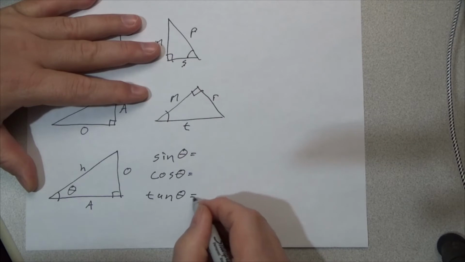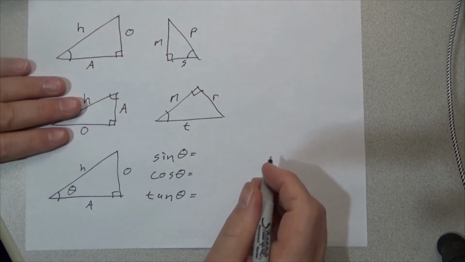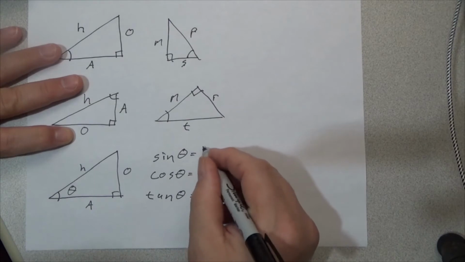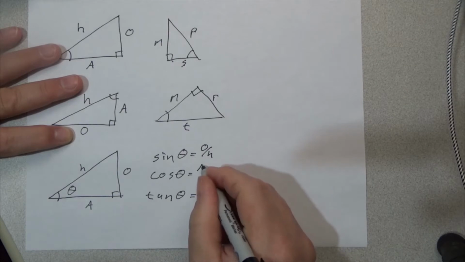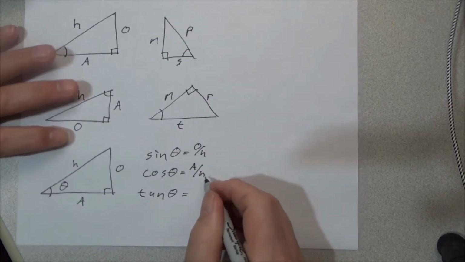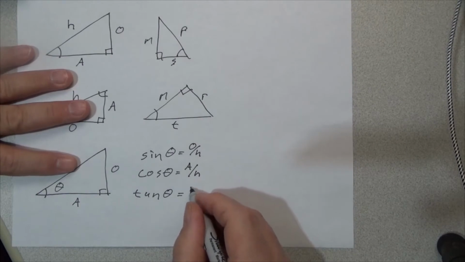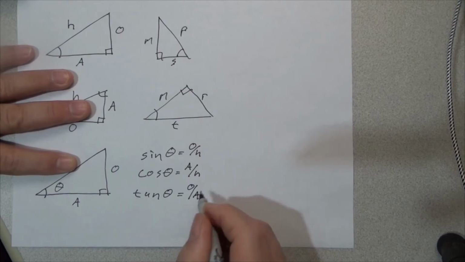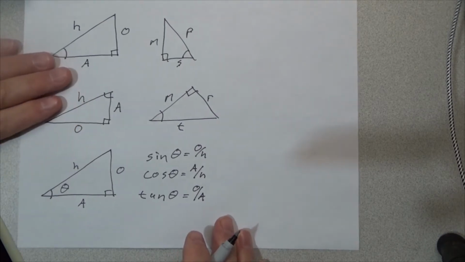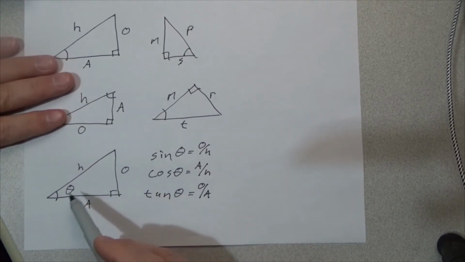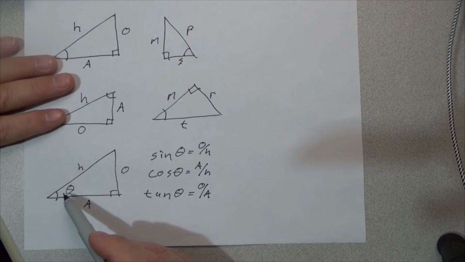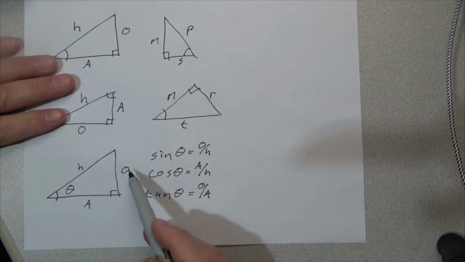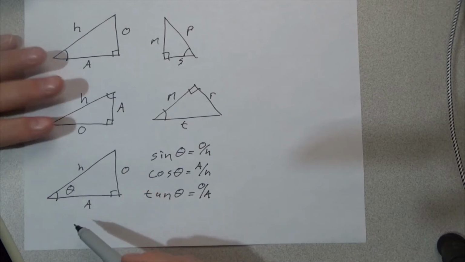Now each of these trig functions is going to deal with two sides. Sine is going to be the opposite side over the hypotenuse. Cosine is the adjacent side over the hypotenuse. And tangent is the opposite side over the adjacent. All right? So tangent of this angle right here would be this side over that side. So we have the tangent of the angle is equal to whatever this side is over that side. The ratio.